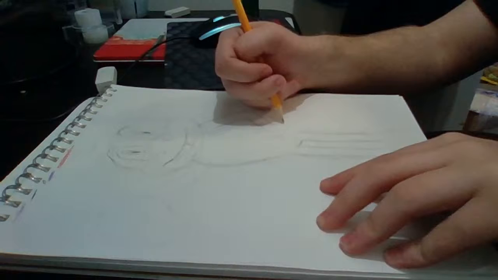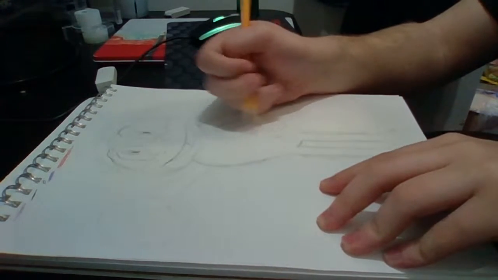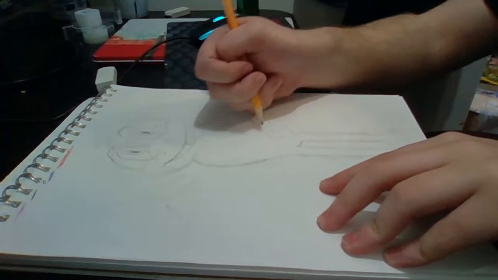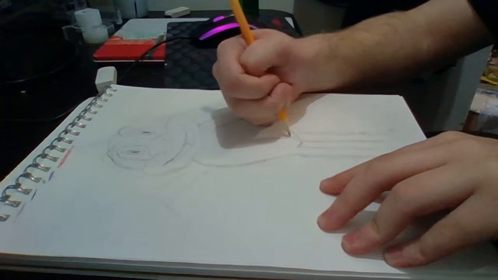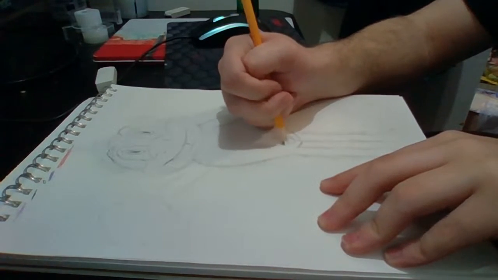So I'm not sure what his cuffs are going to be right now. I'm going to just do a giant circle there for now. Because I messed this up, I can erase this later.